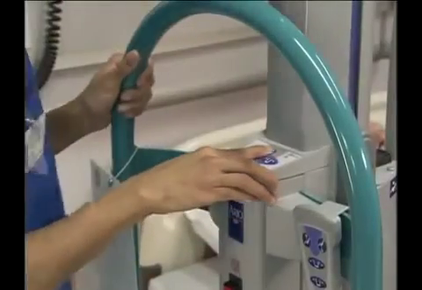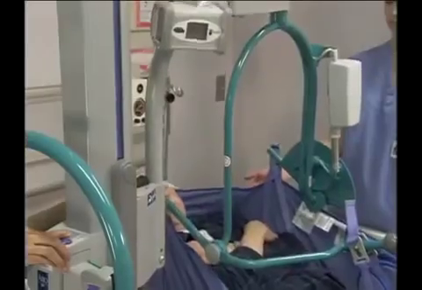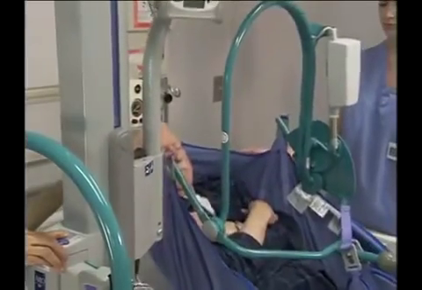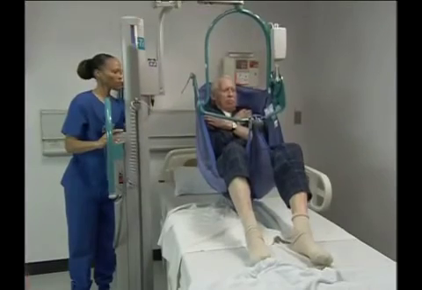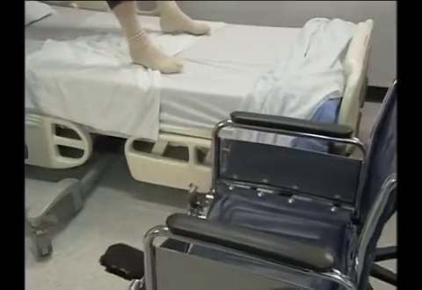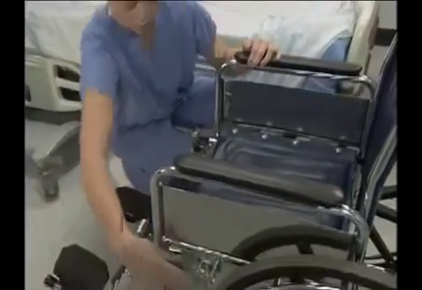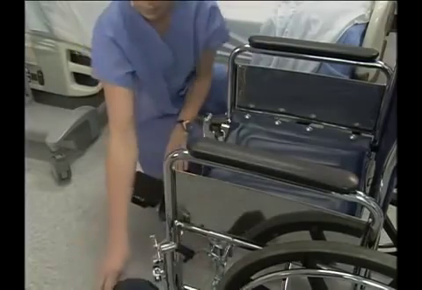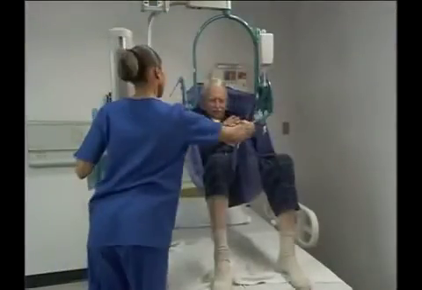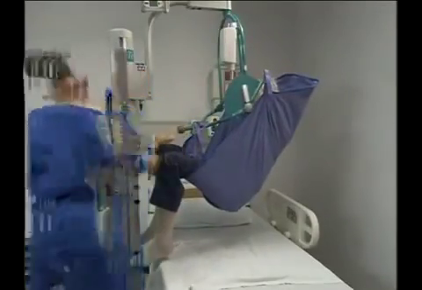Raise the lift until the person and the sling are clear of the bed. Then raise the person. Place the wheelchair alongside the bed, facing the head of the bed. Lock its wheels and position the footrests and armrests out of the way. Turn the person so he is facing the mast of the lift and his body is centered over the base.